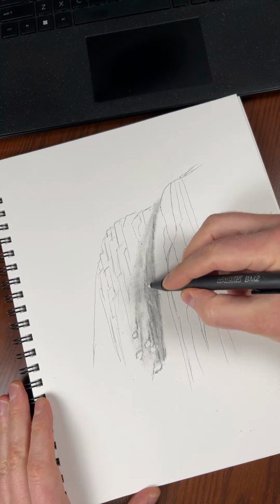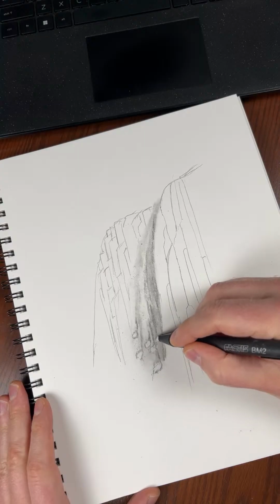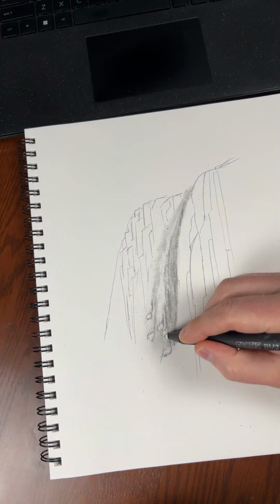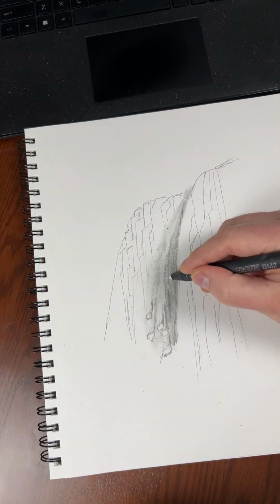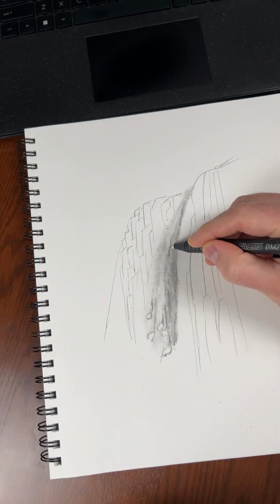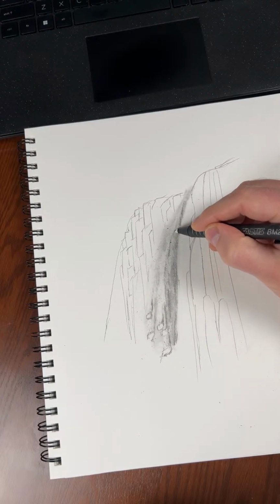So I'm slightly embellishing that here. Just trying to get some nice layers, cloud-like layers, I would say.